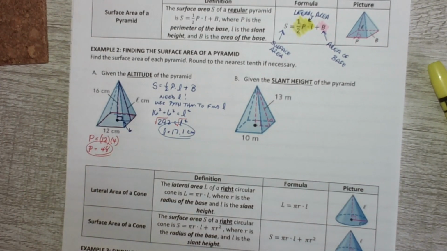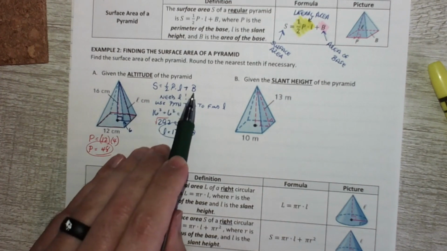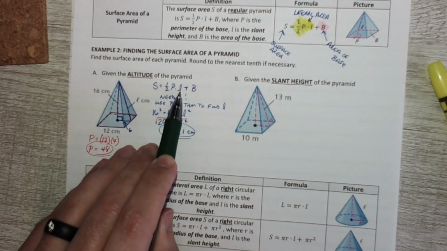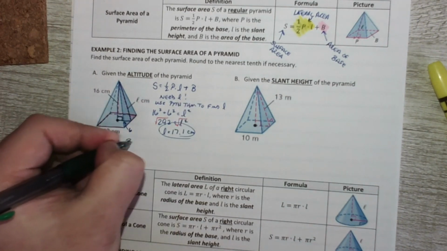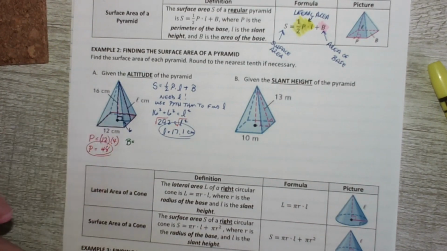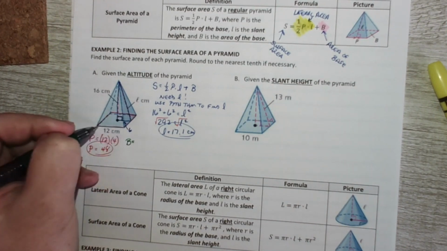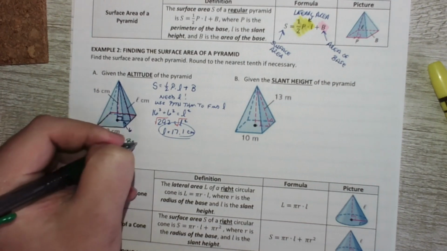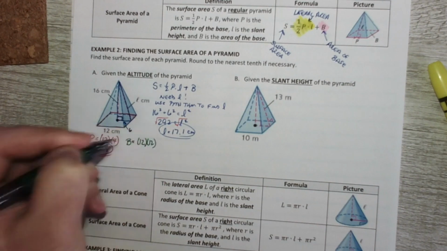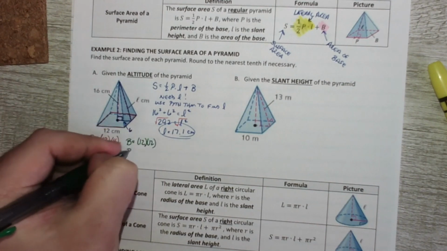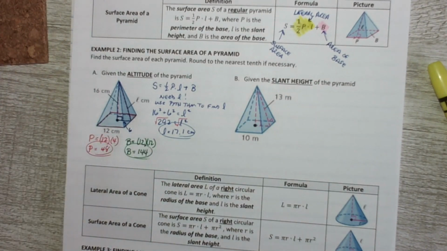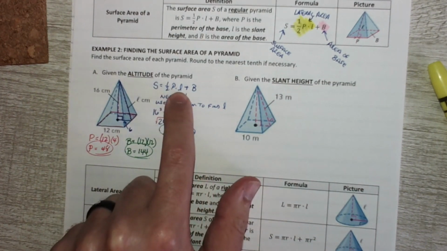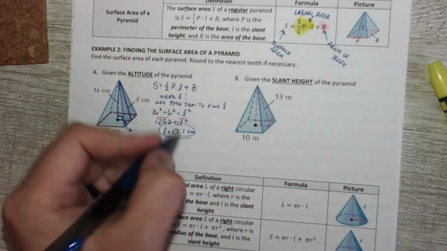And then the other aspect we need is, we have the perimeter, we have the slant height, we have to know what the area of the base is. So to find the area of the base, since this is a square, you take length times width, or side times side, whatever you want to do. So area of the base is going to be 12 times 12 since it is a square. So the area of that base is going to be 144 centimeters squared. Okay, so now we have P, we have L, we have B. So we have everything we need for that formula.